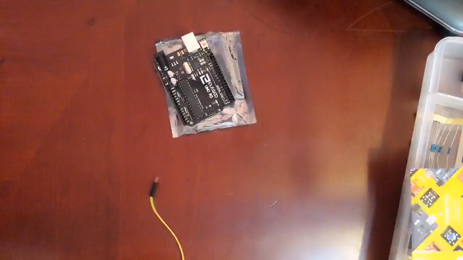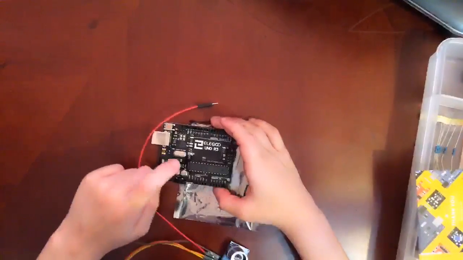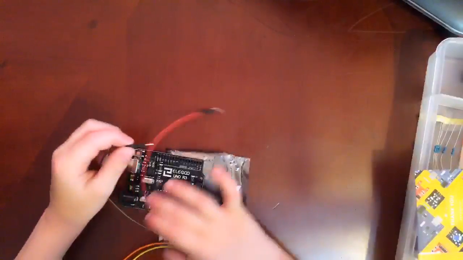You see they're all labeled here? Yes. Alright, for the first one, that looks like a VCC. It's going to be your brown wire. That's going to go to the 5-volt one. 5V. Looks like it's gonna go on the other side.